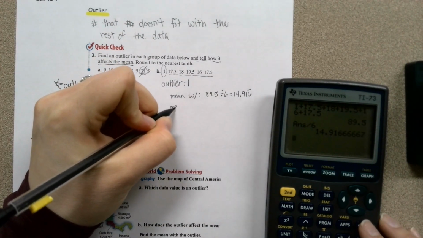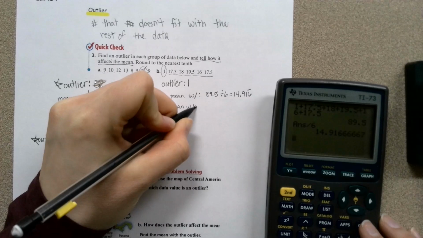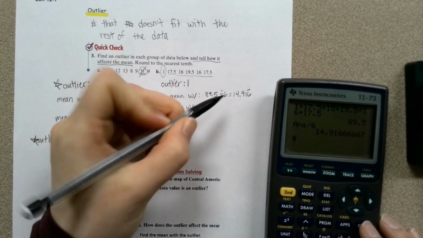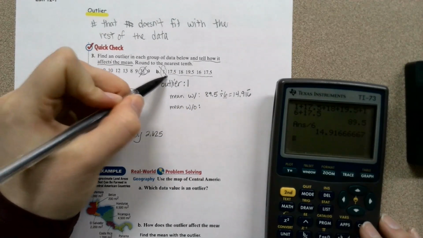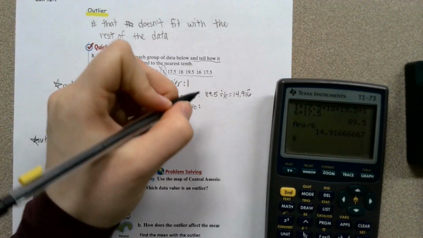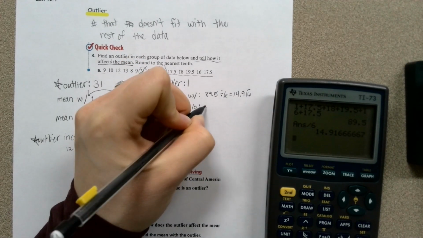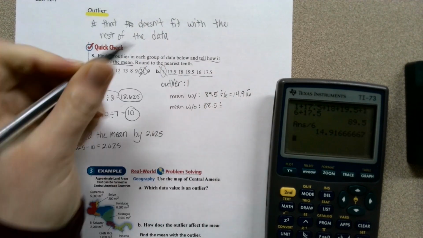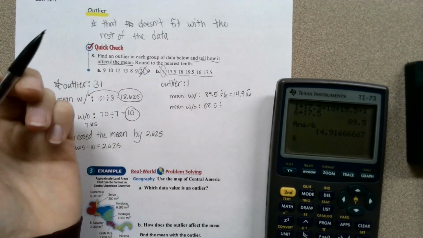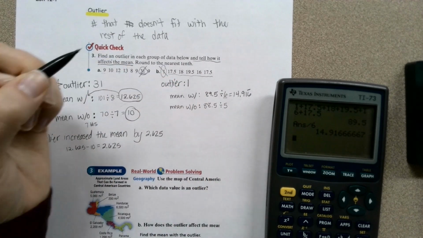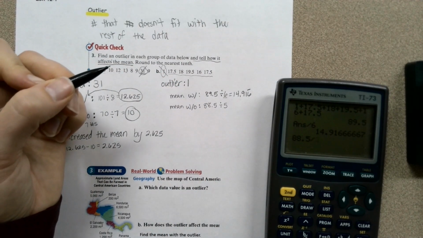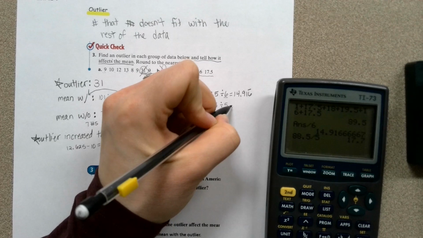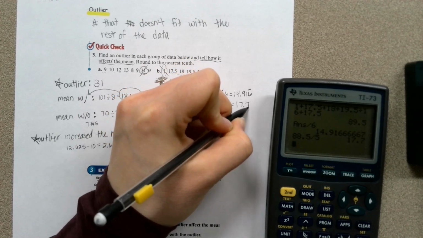And now we want to find the mean without that value. We're not including one of the numbers, so we're not going to use 6 anymore, and we're not going to add that 1. So this time, without that 1, our total is going to be 88.5. And we only added up 1, 2, 3, 4, 5 numbers, so we're going to divide it by 5 instead. So 88.5 divided by 5, and this time we get 17 and 7 tenths.